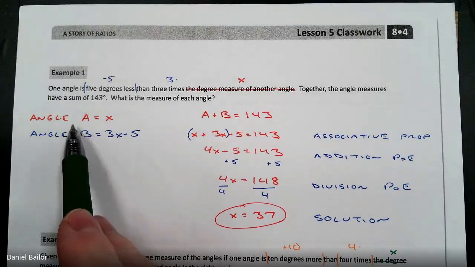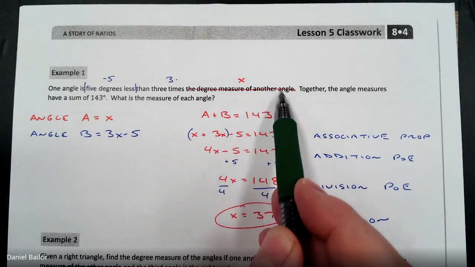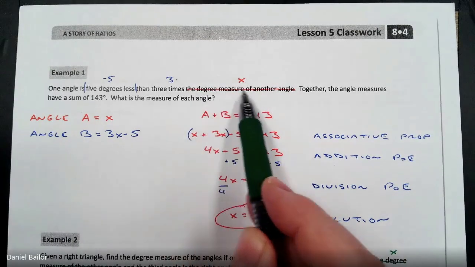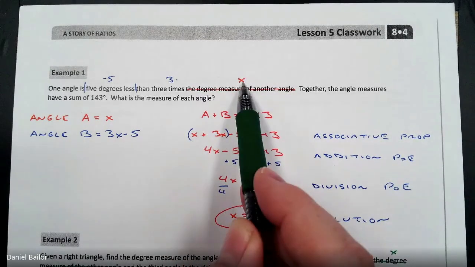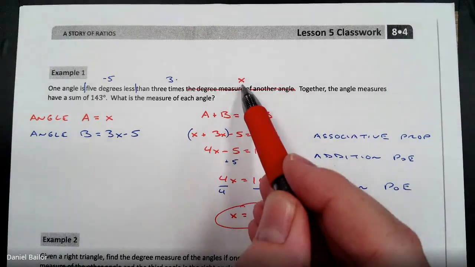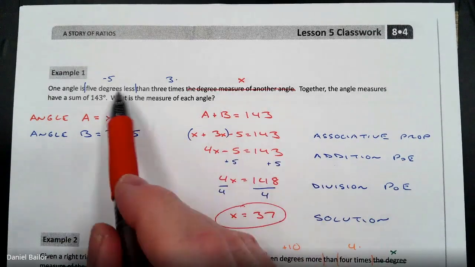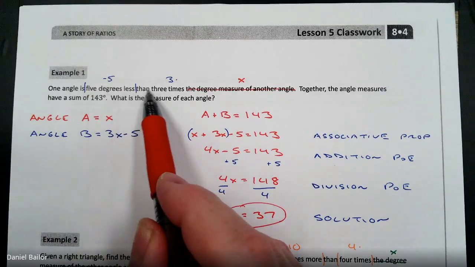Now, angle A, I just said was x. Right here, it says the degree measure of another angle, that's x. You can see I crossed out the degree measure of another, and I just put x. So the first angle is x. That's angle A.